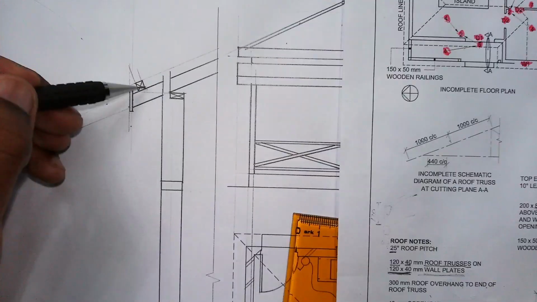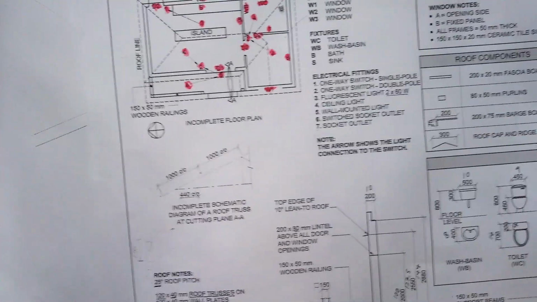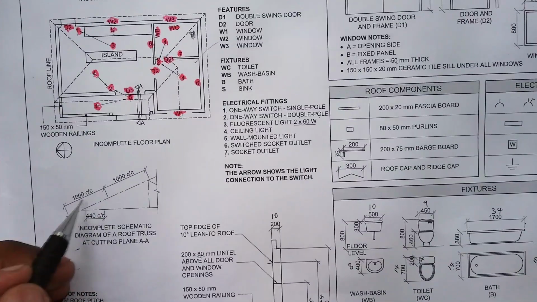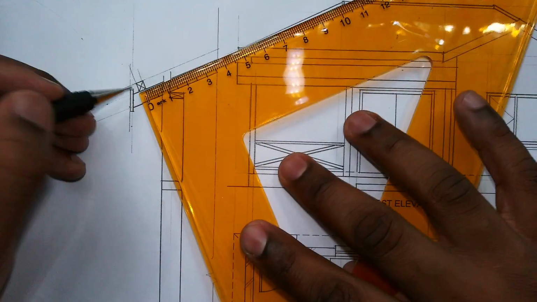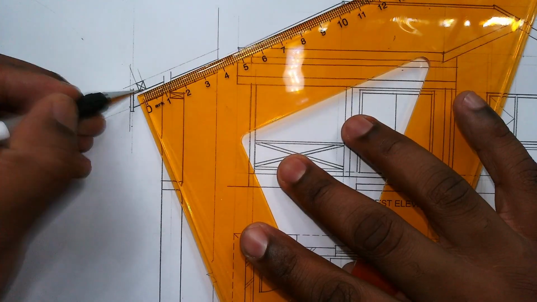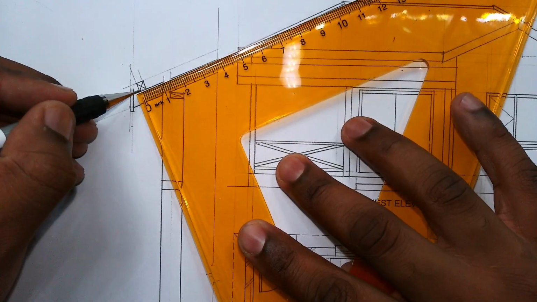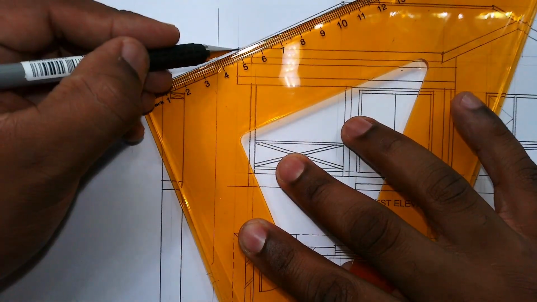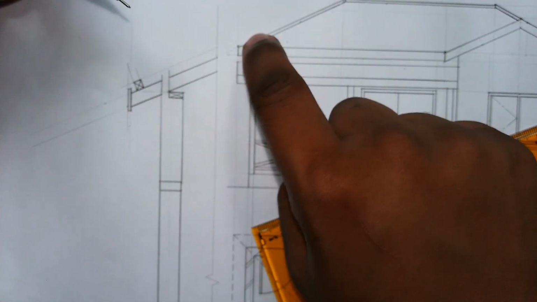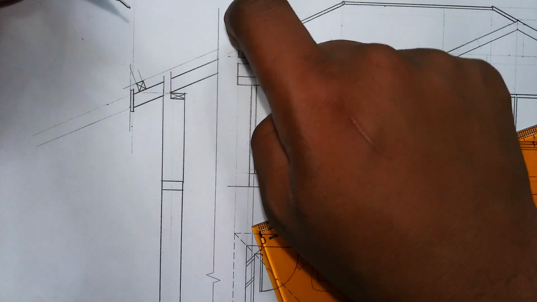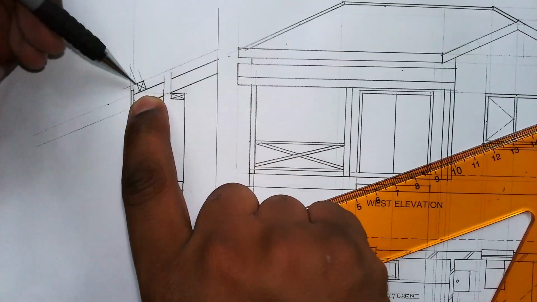Now I'll have to draw the next purlin. I don't know if it will be visible here, so I'll first convert the 1000 using my scale. It's 1000 divided by 20, which is 50. From the center of the first purlin, I'll measure 50. As you can see, 50 passes the break line, so there's no need for me to draw the next purlin. I'll just draw the first one.